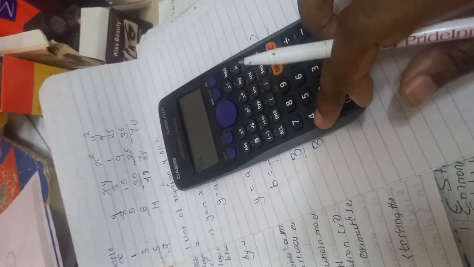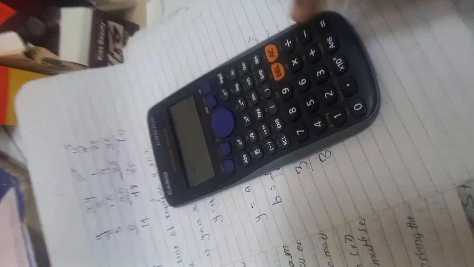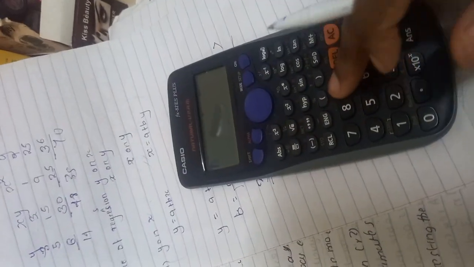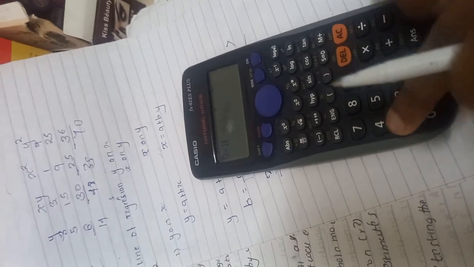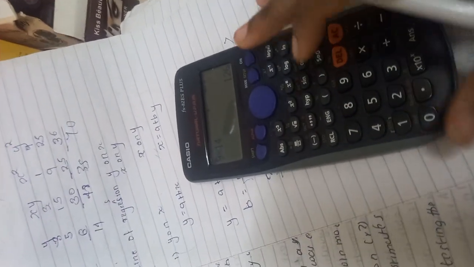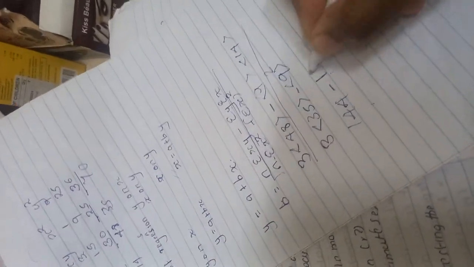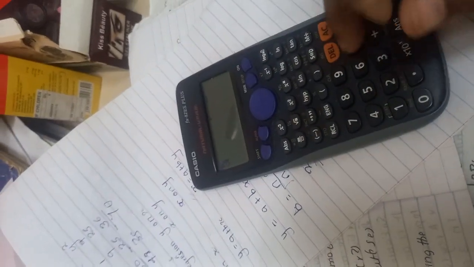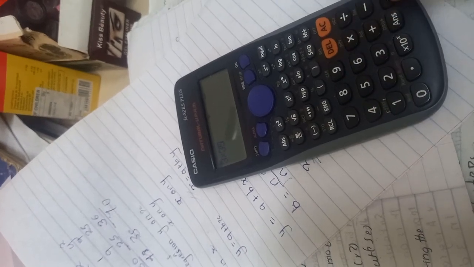So we start from the upper part. 3 times 48, what's the total? 144. So you write 144 minus 9 times 14, you get 126. So it will be 126 over 3 times 35 is 105.